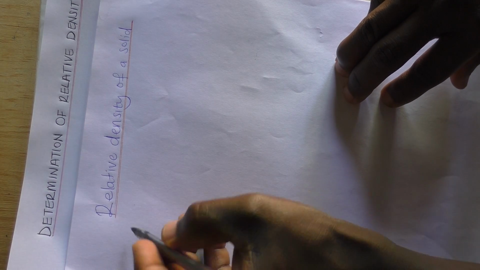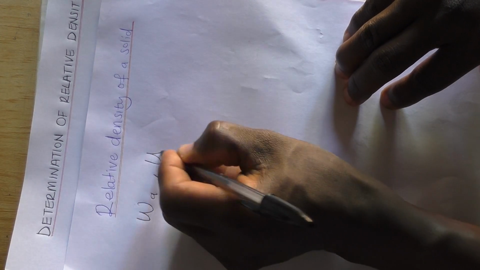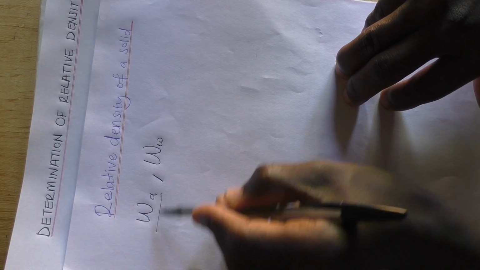And therefore, we shall first weigh the solid in air and get the weight in air as WA. Then we immerse this solid in water and we get the weight in water as W. This is weight in air, this is weight in water.